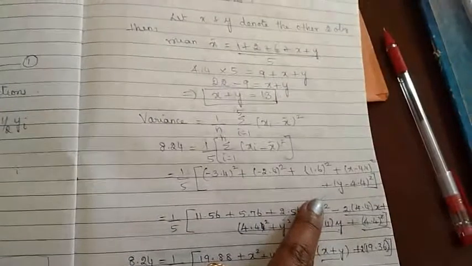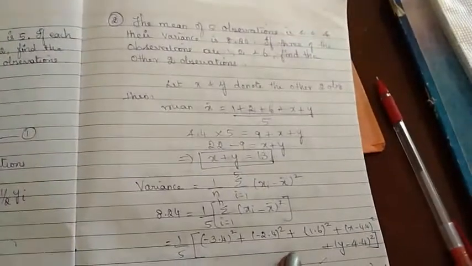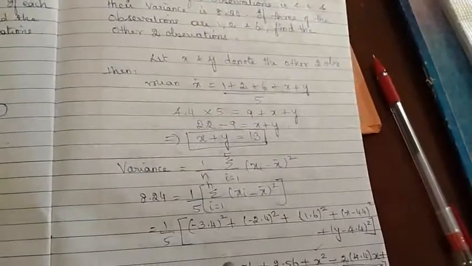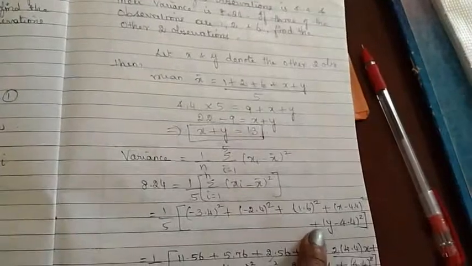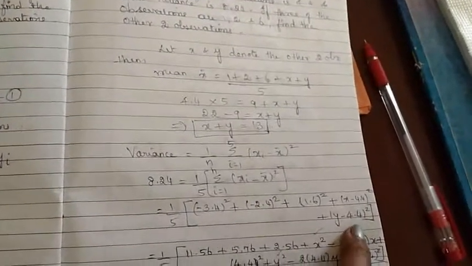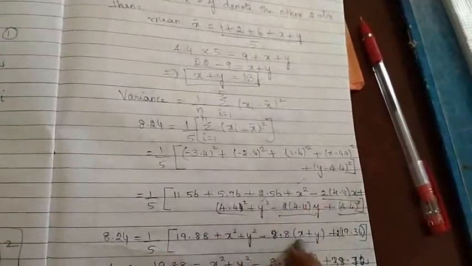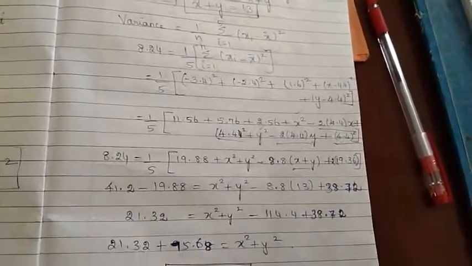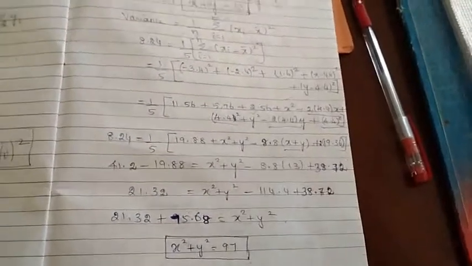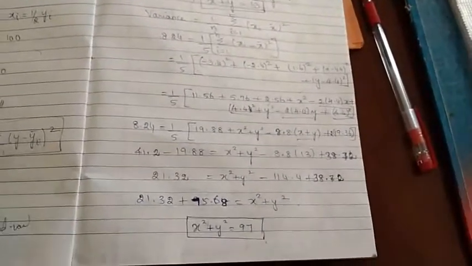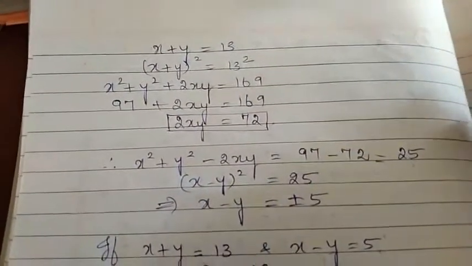The 3 values are given. From the 3 values, we can subtract the mean. Mean is given, right? Mean is 4.4. So if we subtract 4.4 from 1, 2 and 6, we will get the 3 values. Remaining 2 values we don't know, so we have taken them as x and y. Simplify and expand it using the (a minus b) the whole square identity. Again we got an equation in x square plus y square. Now we have to solve those 2 equations and find the values of x and y.